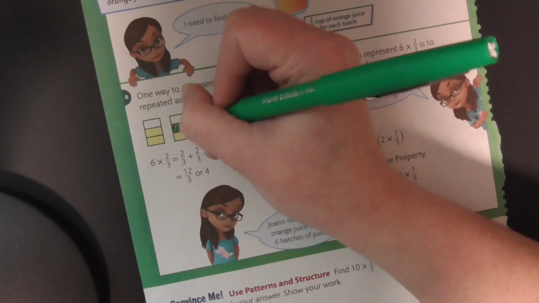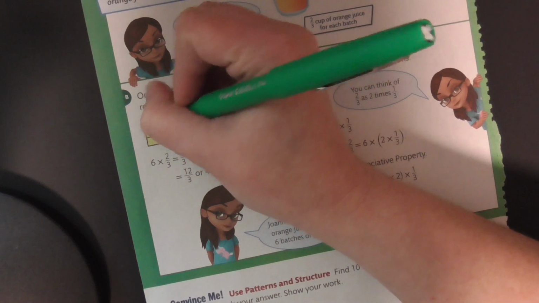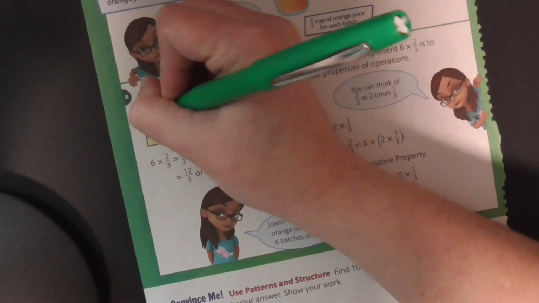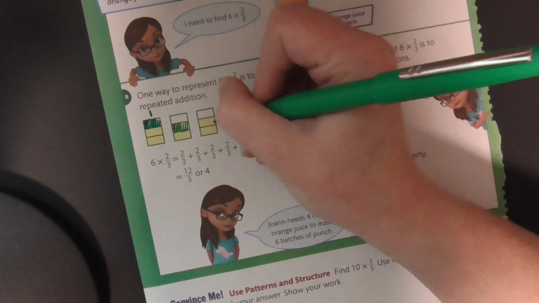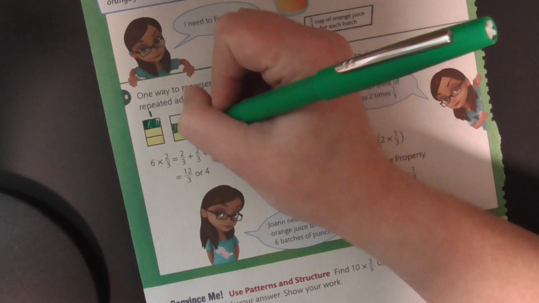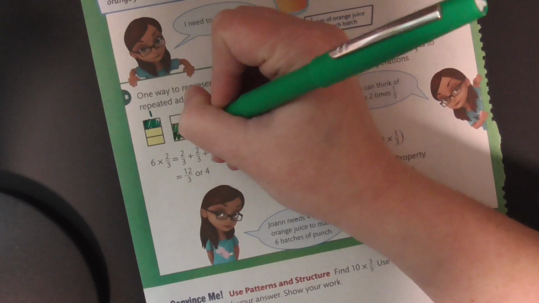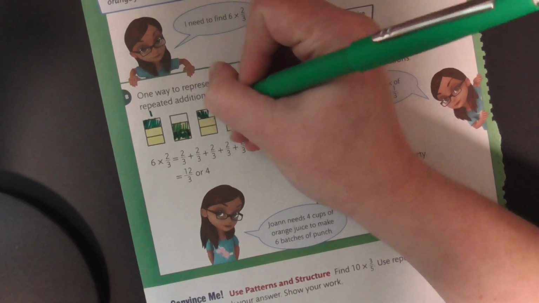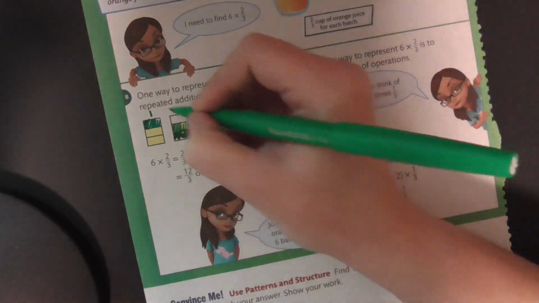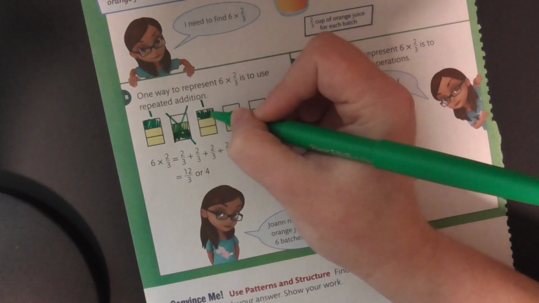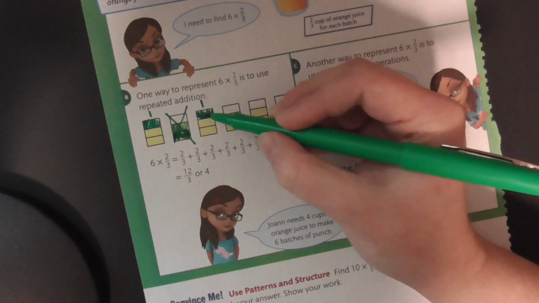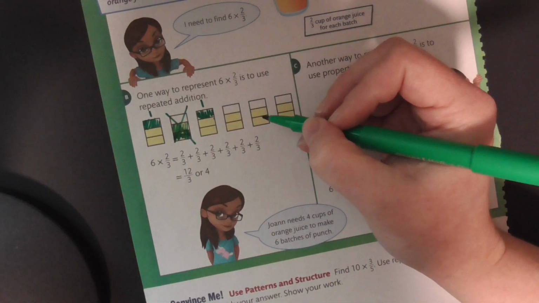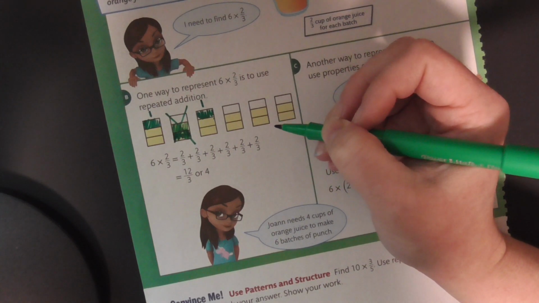So if I take away this one to fill in this one, this makes a whole. And then if I take away, let's see, I'll take this one here, take this one away, and fill in this one. So now this one is gone because I've used it to fill in these other 2 and make them wholes. Let's see if I can do this again.